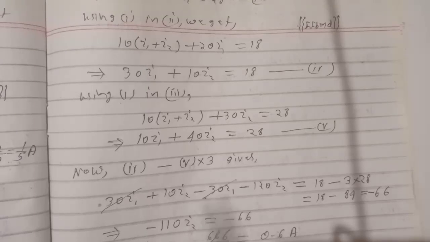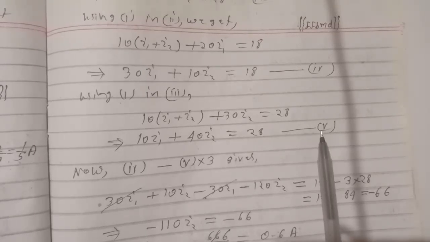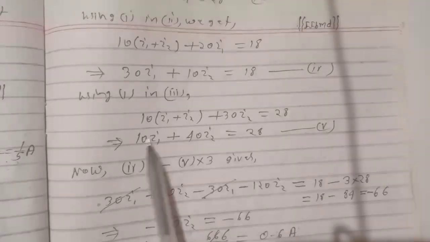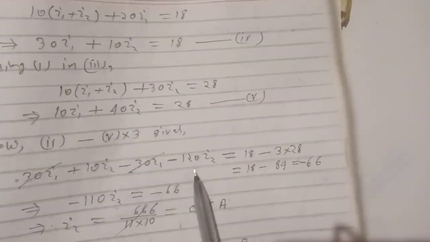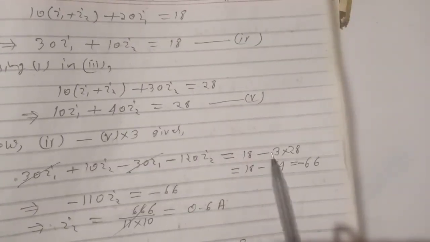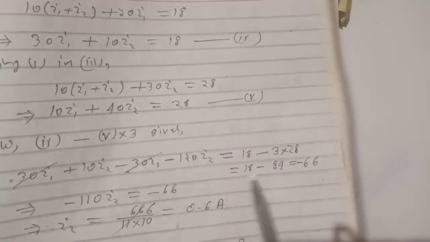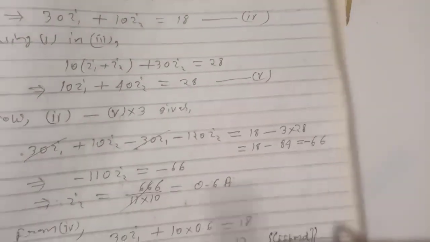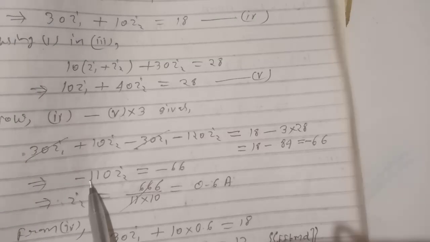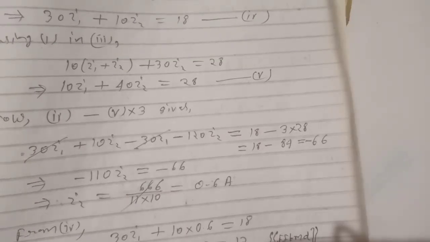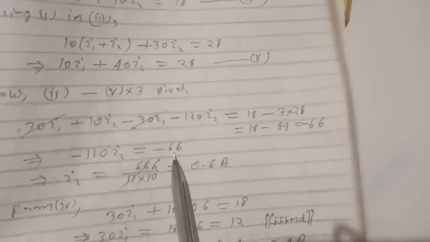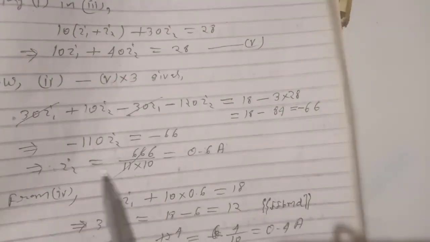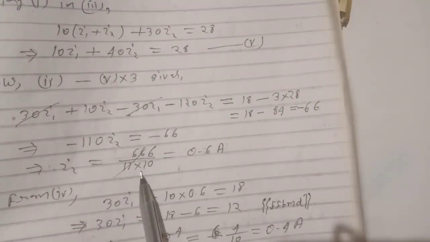And now for equation 5 we have to apply minus, so 3 into 10, so minus 30I1 minus 120I1 equals to 18, and minus 3 into 28 equal to 18 minus 84, minus 66. This implies 10I1 cancel, so we are left with minus 11 times 10I2 equals to minus 66, or this implies I2 equal to 66 by 11 into 10, equal to 0.6 ampere.